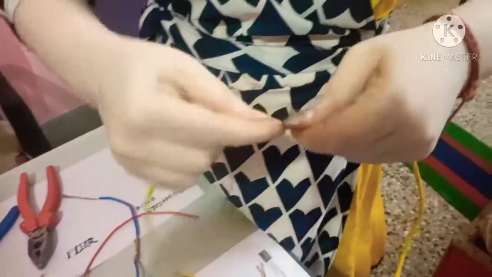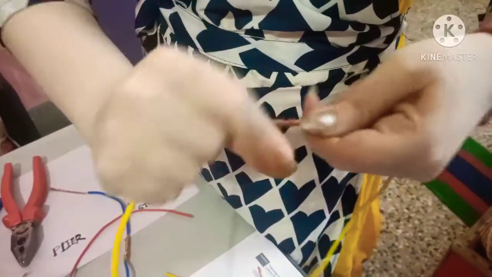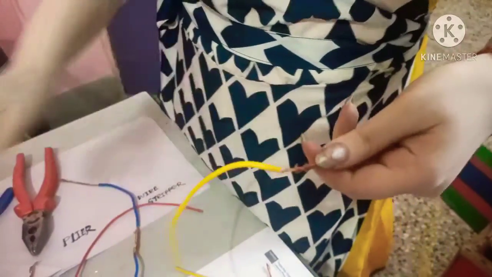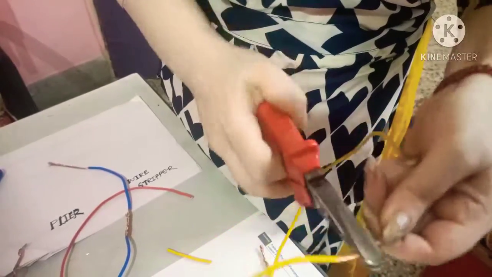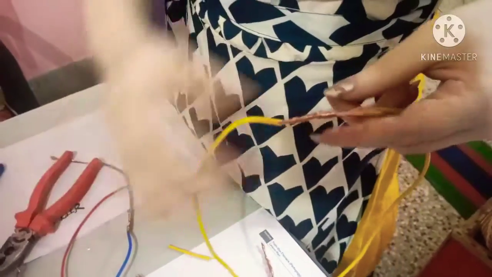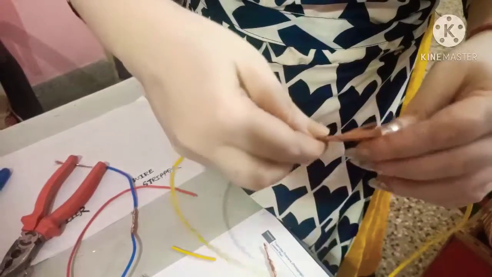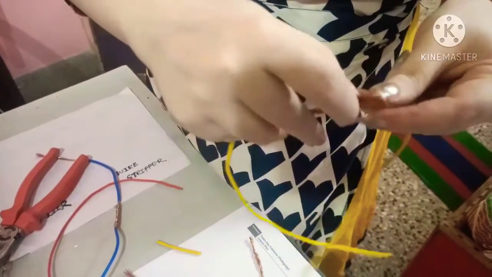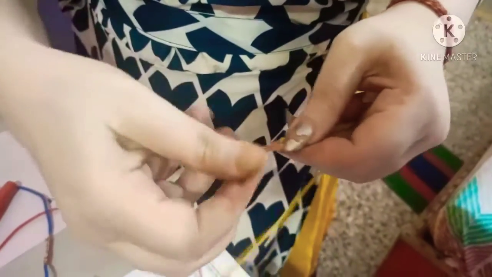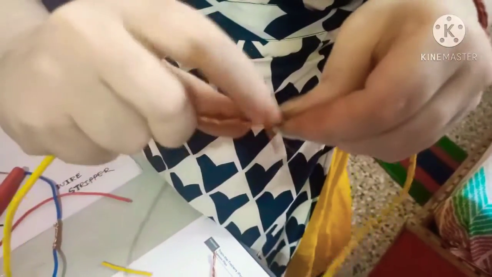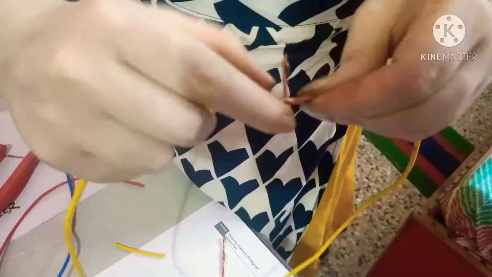So I have done this side, and with the pliers you can make a secured connection. Just press it so that they don't come out. Similarly, on the other side, I am taking some part and then twisting it in the opposite direction.